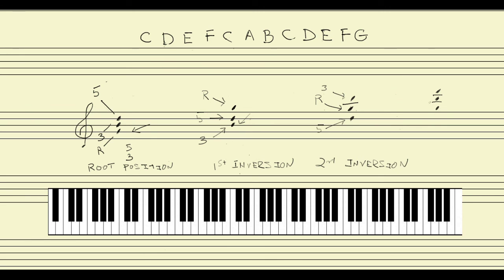And notice what has happened. We now have the G on the bottom, which is the root, the B in the middle, which is the third, and the D on the top, which is the fifth. Look what we've done. We've constructed another root position triad.